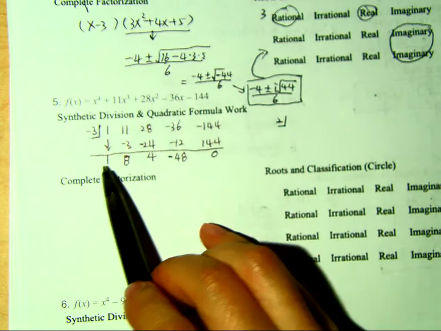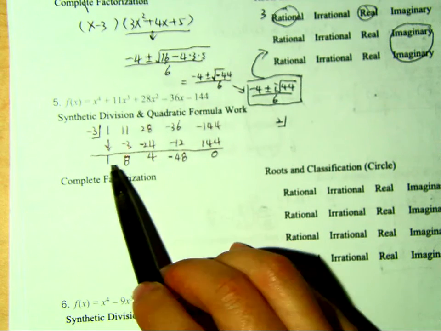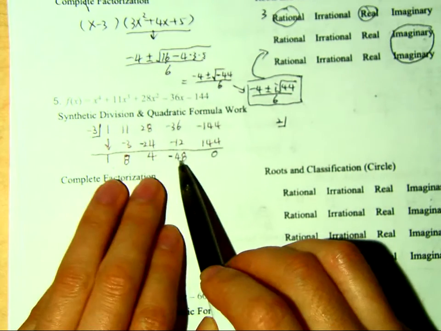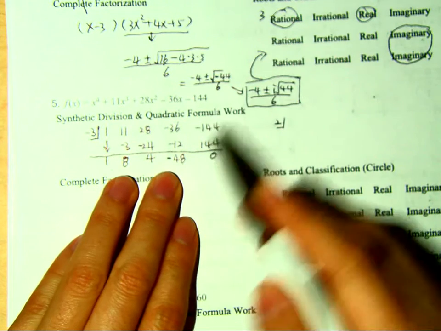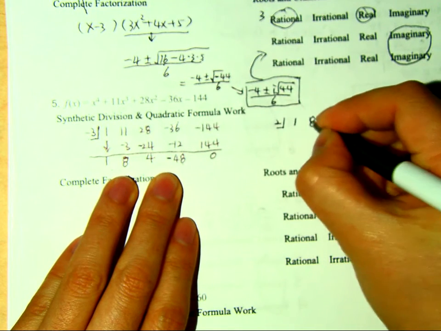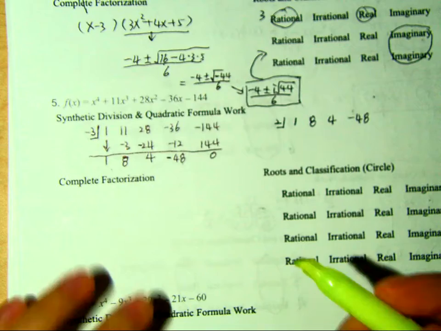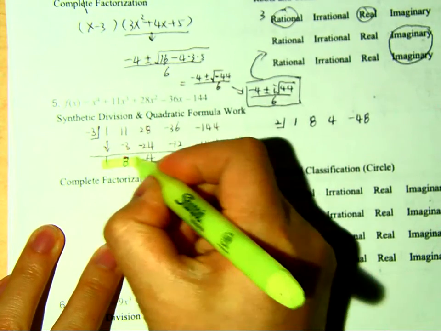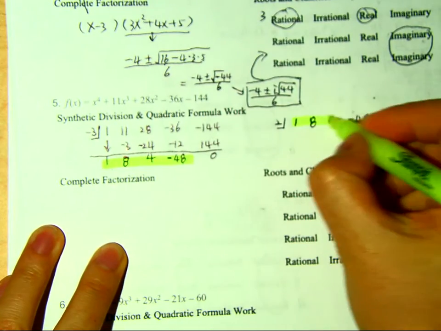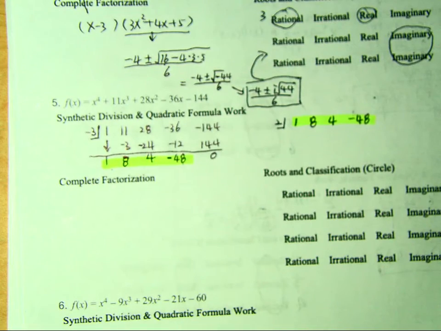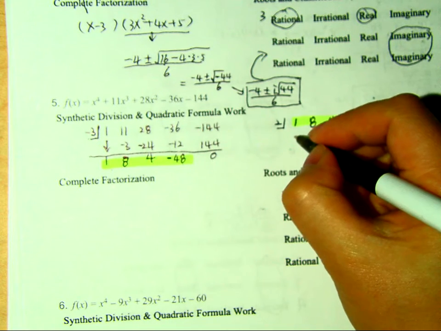For the second one, we are now not using the original problem. We're using the numbers you found from the first synthetic division. So let's bring those numbers over: 1, 4, negative 48. I'm going to highlight here so you pay attention. Those numbers are what you use for the next synthetic division. We bring down the 1 again.